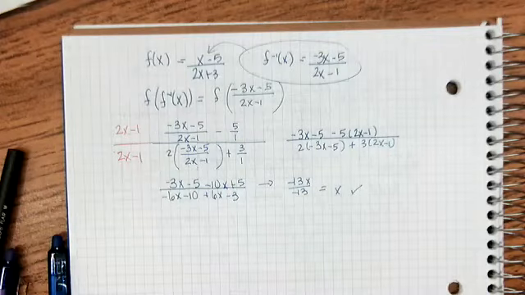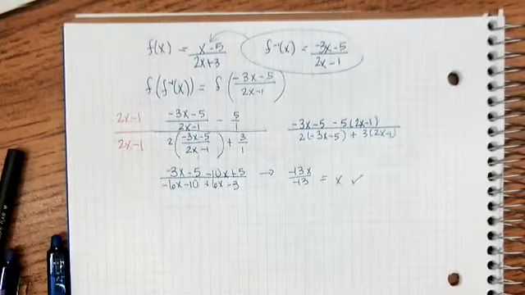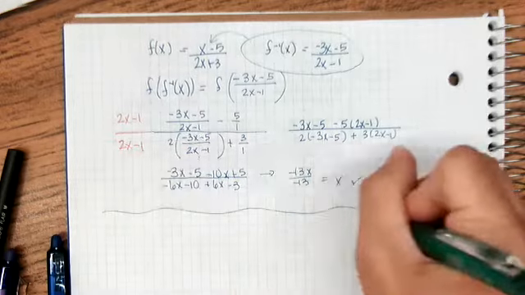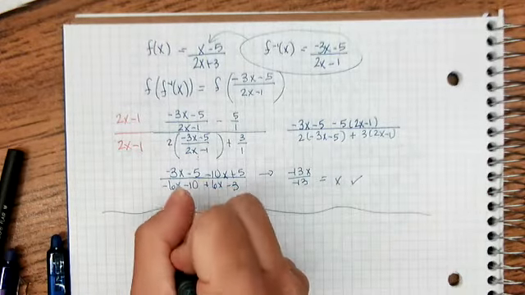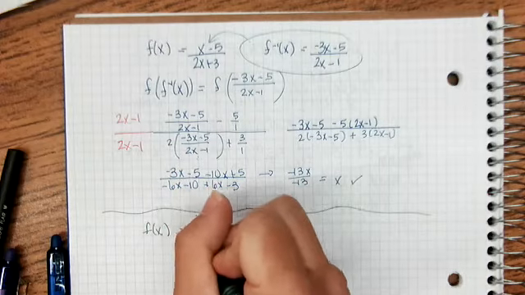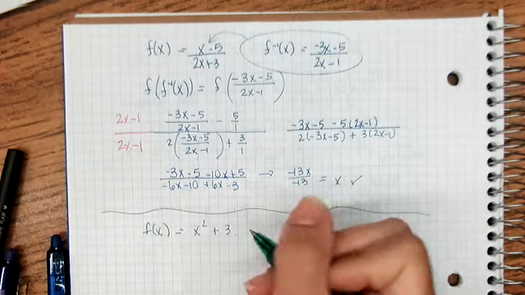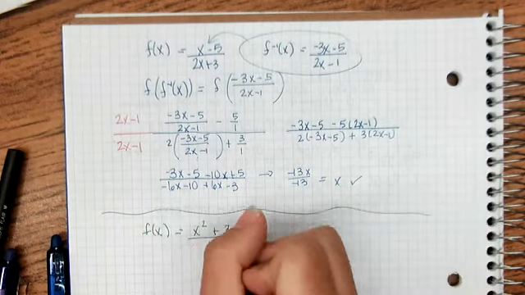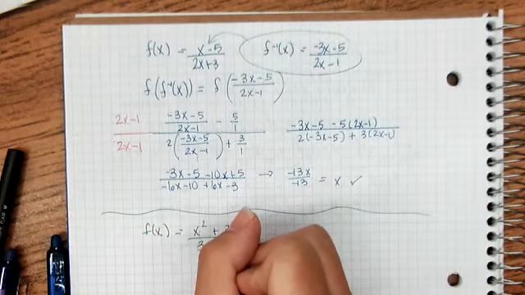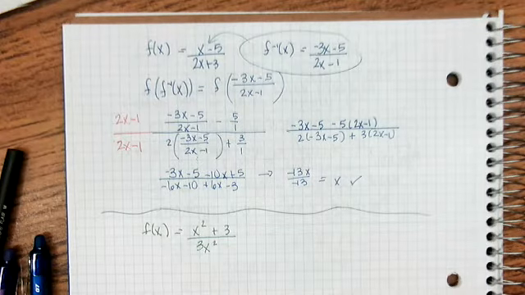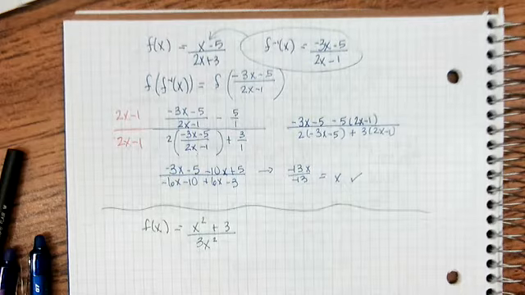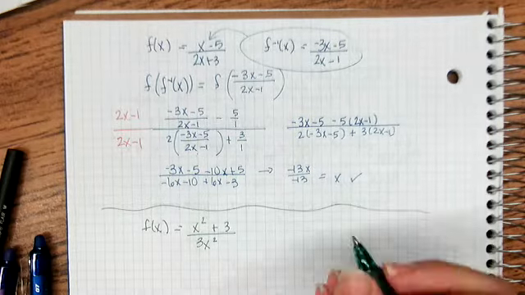Let's take a look at one more. Say that f of x is equal to x squared plus 3 over 3x squared. The horizontal asymptote is at 1/3. There are no x-intercepts. The vertical asymptote is at x equals 0. It's a bouncer. So let's find the inverse.